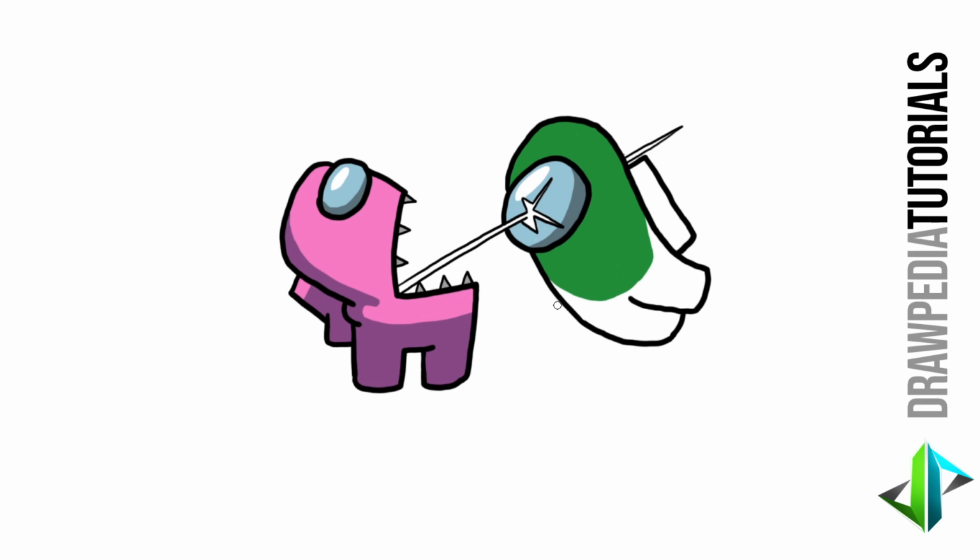Now for the lower half of the suit, I'm gonna pick a darker green color and fill that in.